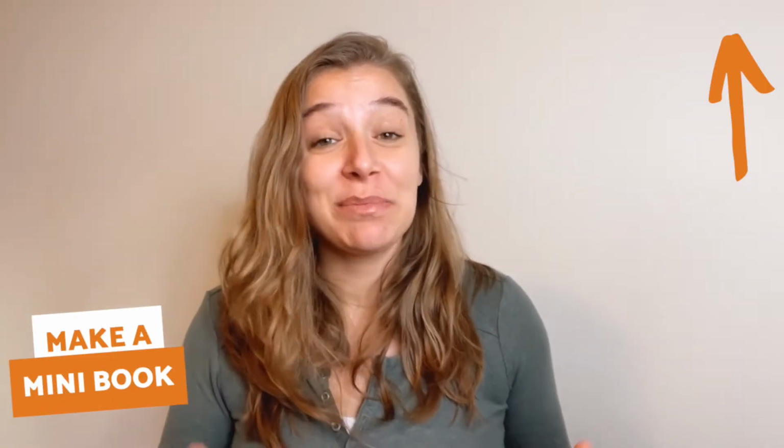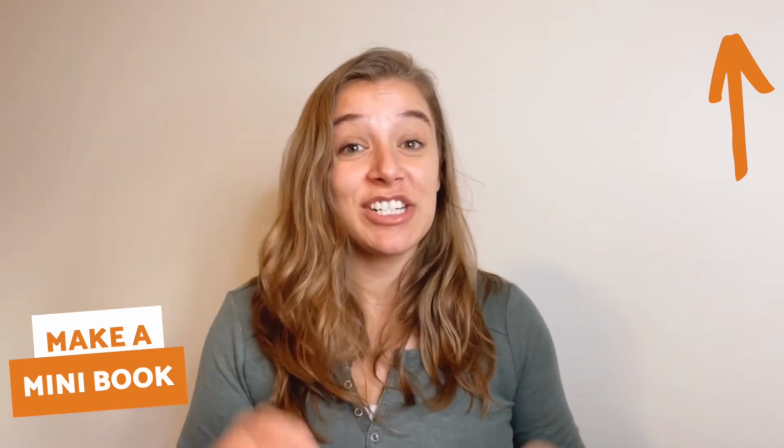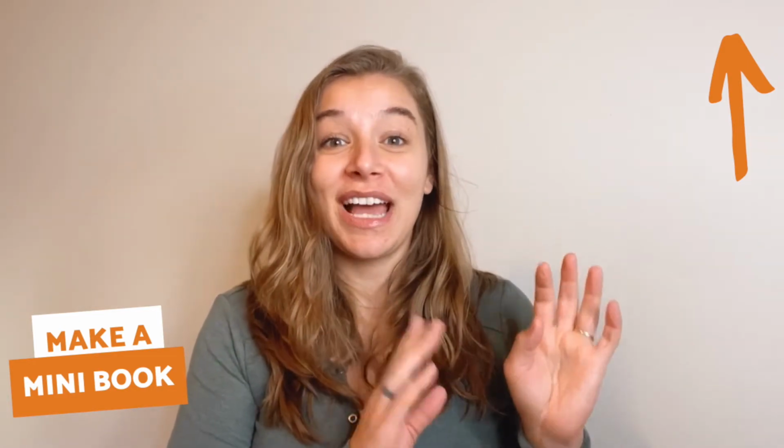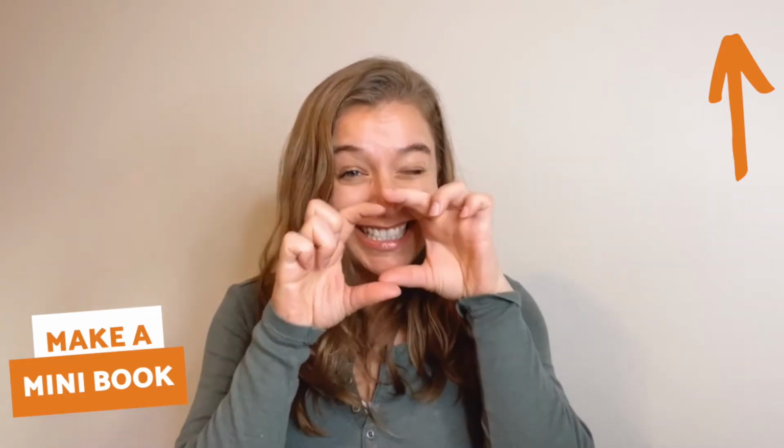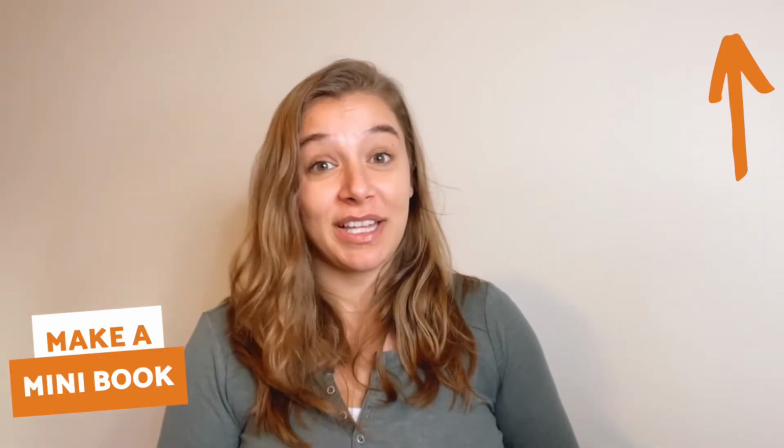This next one is really simple. You just have your students make a mini book, and I actually have a YouTube video with a tutorial on how to do that, where you give them a blank sheet of computer paper and they fold it and it turns into this really cute little book, and you could use that to have them retell any story that you've been working with in class.